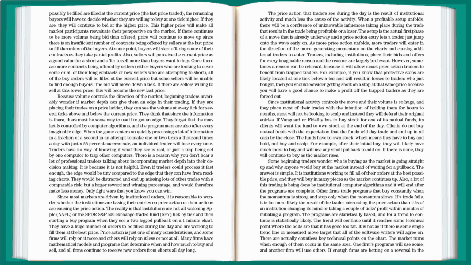Because volume controls the direction of the market, beginning traders invariably wonder if market depth can give them an edge in their trading. If they are placing their trades on a price ladder, they can see the volume at every tick for several ticks above and below the current price. They think that since the information is there, there must be some way to use it to get an edge. They forget that the market is controlled by computer algorithms. And the programmers are also after every imaginable edge.